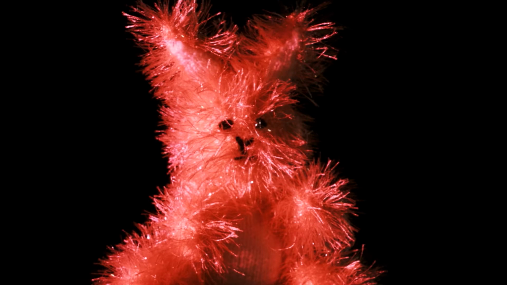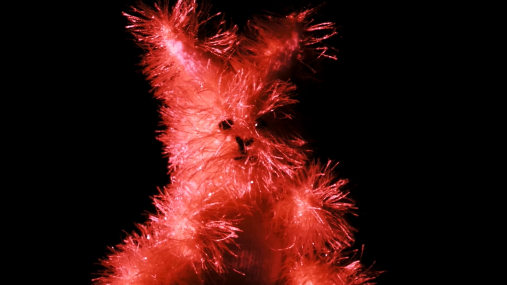Start with your key light. Get rid of those shadows with your fill light. Then use a backlight to give a feeling of depth. But whatever you do, don't turn off the lights.